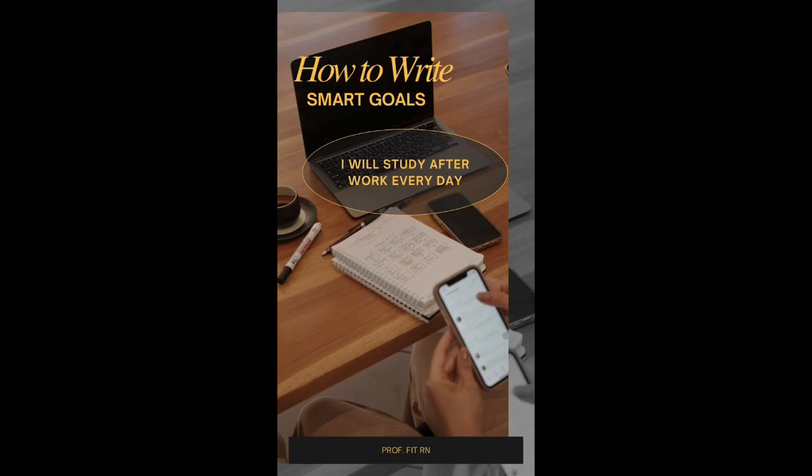But when we think about SMART goals, we have to think about what each letter stands for to determine if you have written a SMART goal on your care plan. Go through each letter of SMART and determine if your goal meets all of what those letters mean, such as S. S means, is it specific? I will study after work every day. Is this specific? What will you do? Study. After work every day is when you will do it. Let's hold on to that. It may be, it may not be.